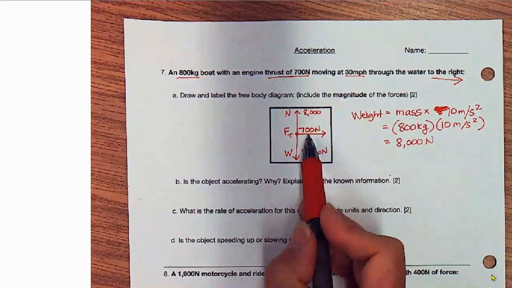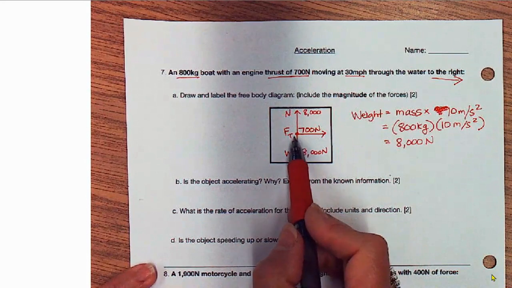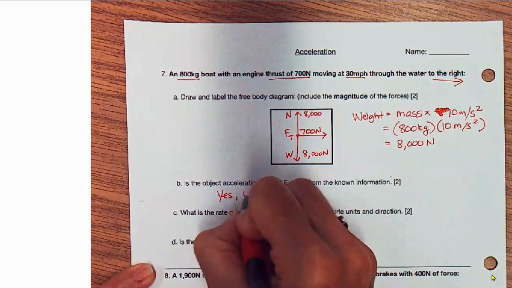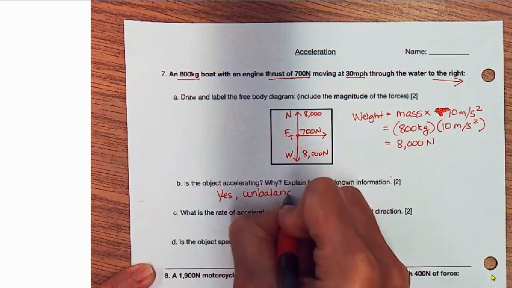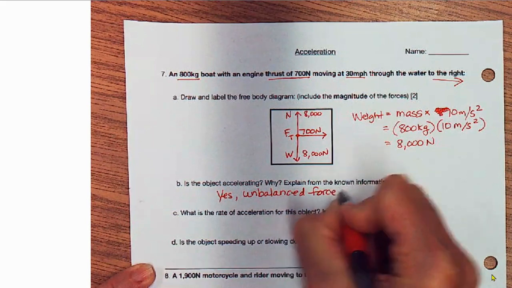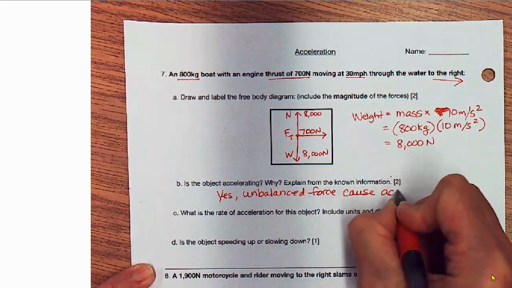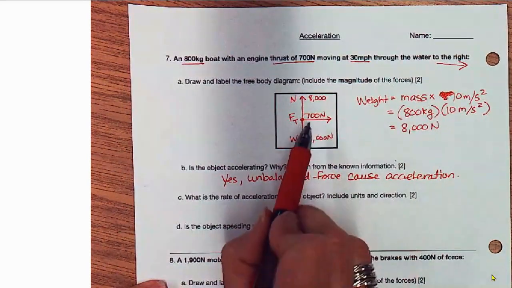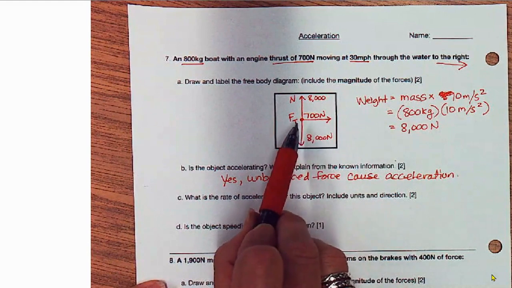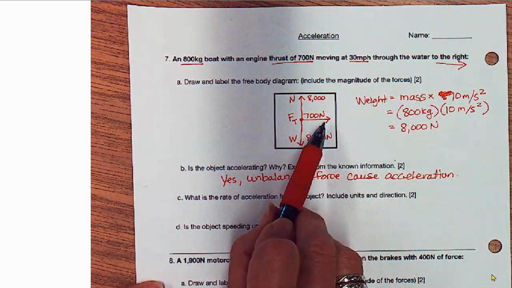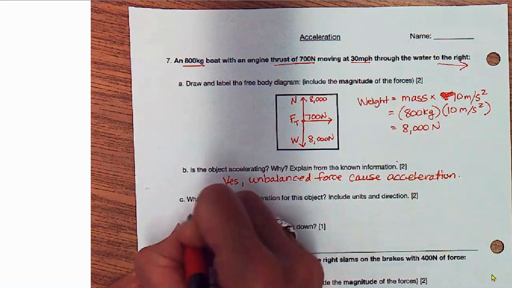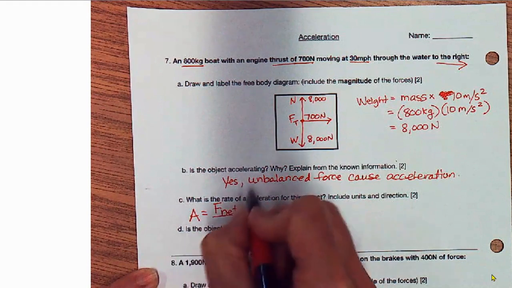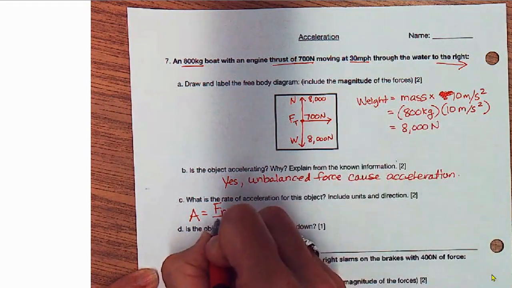So right away, you can see we have unbalanced forces acting to the right. The boat is definitely accelerating because unbalanced forces cause acceleration. Remember, it could be speeding up, slowing down, or turning. Well, the boat is already going to the right, and it's adding more force as it's moving to the right. So the rate of acceleration is the net force divided by the mass of the boat, which is 800 kilograms.